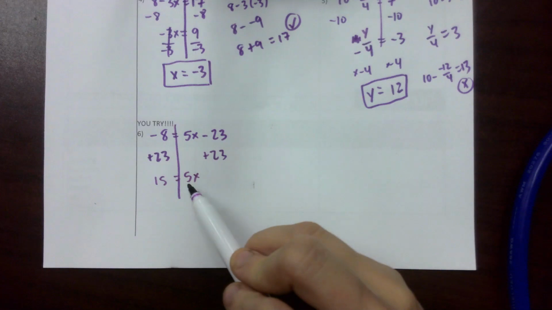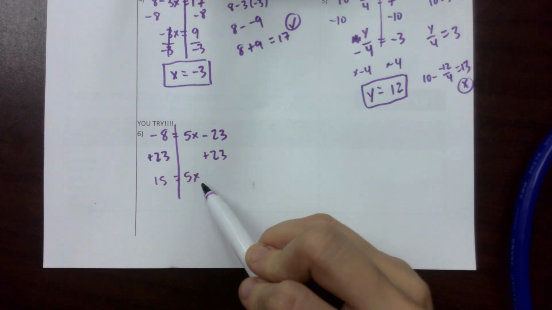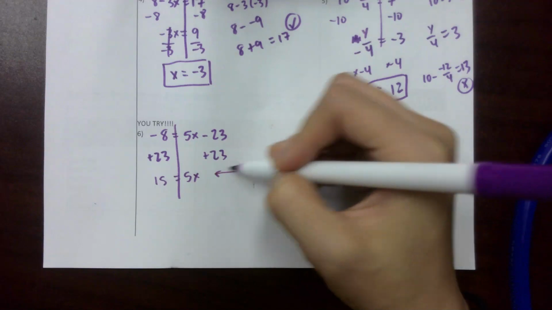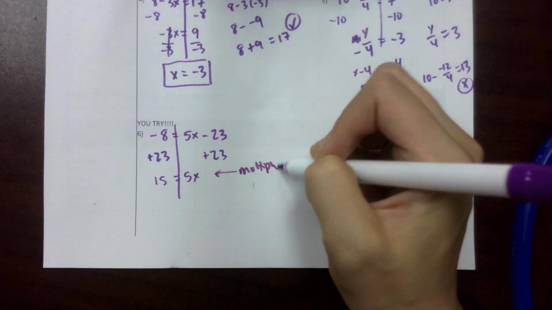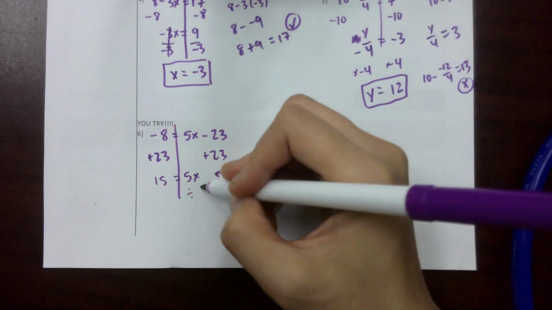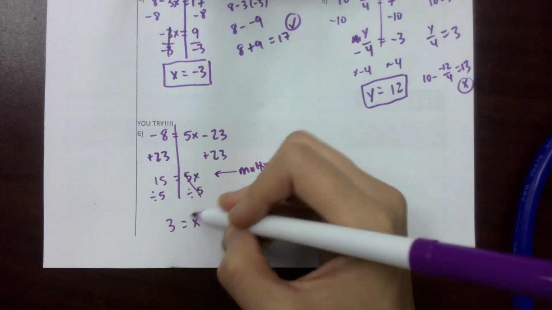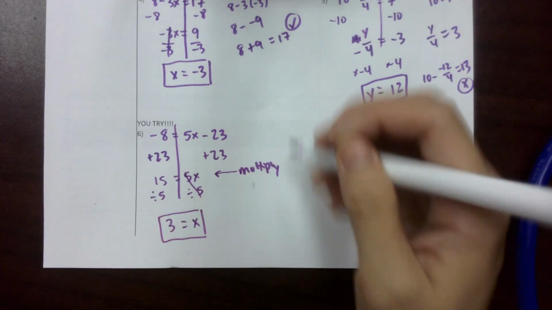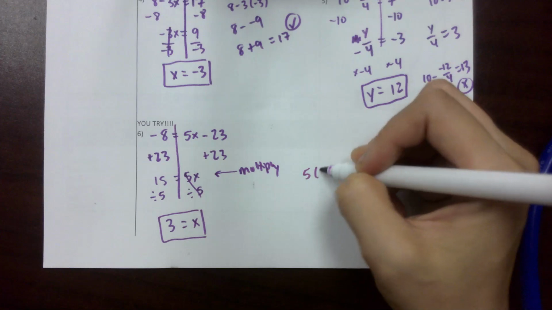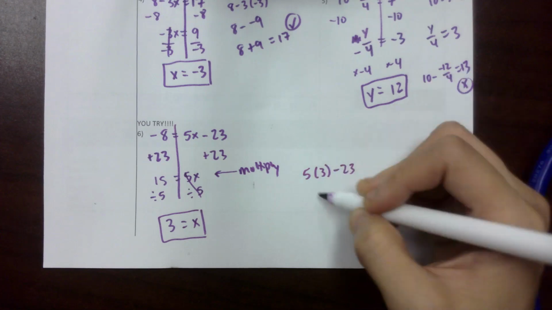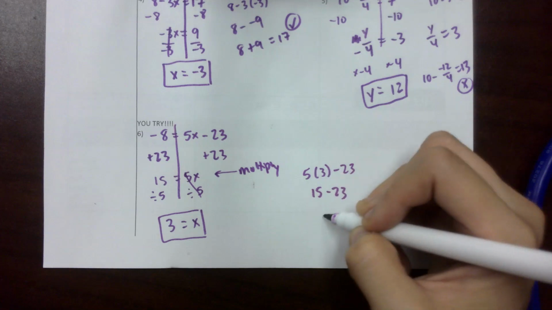And then remember, when we have a number next to a letter, that's the same thing as multiplying. So the opposite of multiplying is dividing. We're going to divide by 5. That cancels out. We get x equals 3. And we can always plug it back in to check. 5 times 3 minus 23, so we get 15 minus 23 equals negative 8.